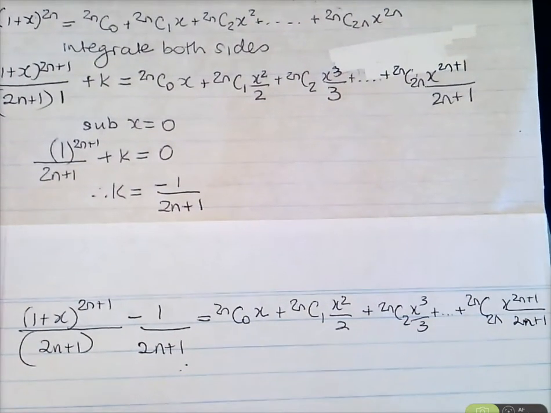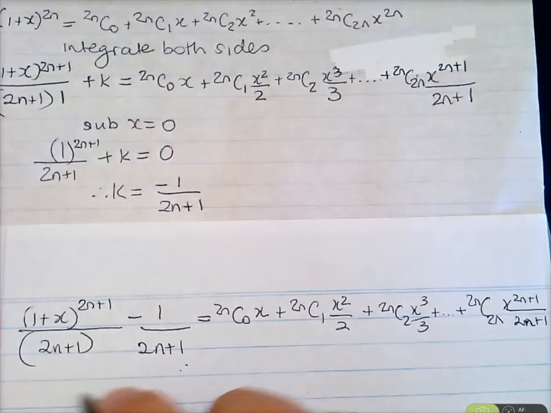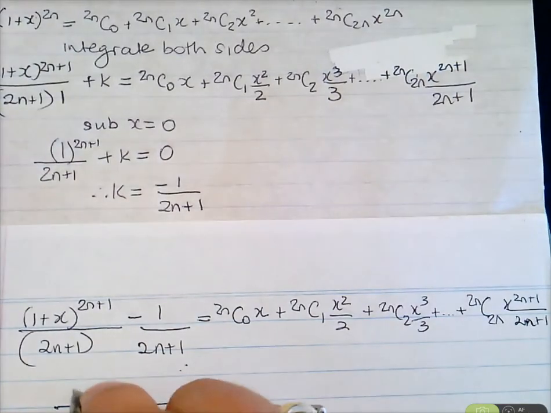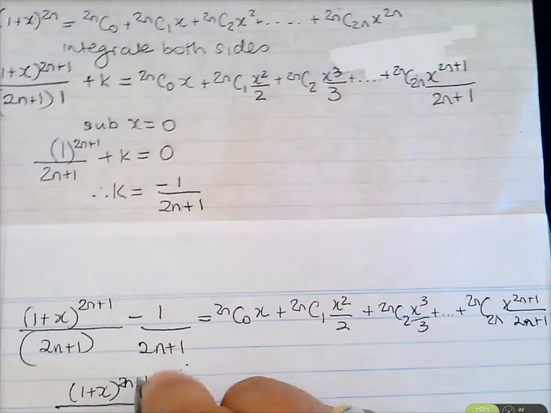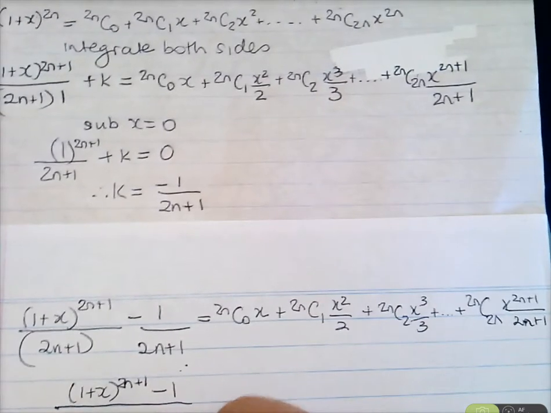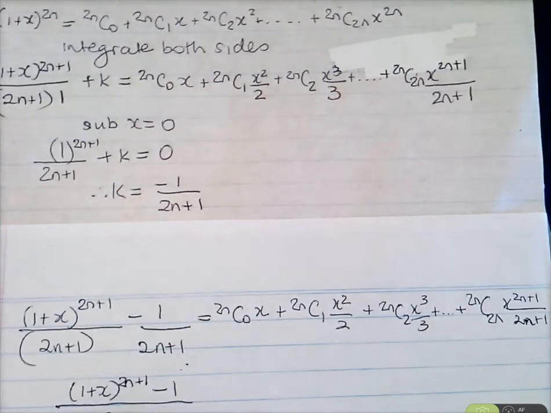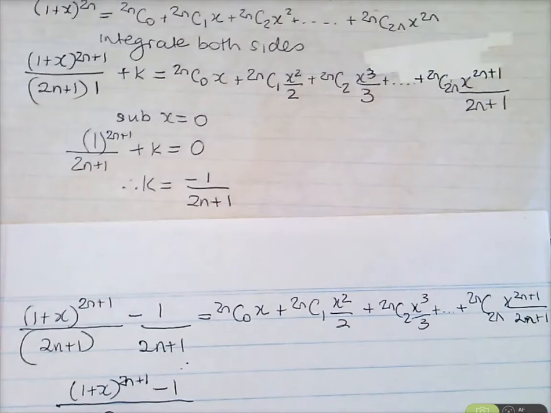Now, we've got a common denominator here. Can you see that? So isn't it 1 plus x to the 2n plus 1 minus 1 over 2n plus 1 equals. I'd like to write that right-hand side as a summation now. Isn't it the sum of all terms?